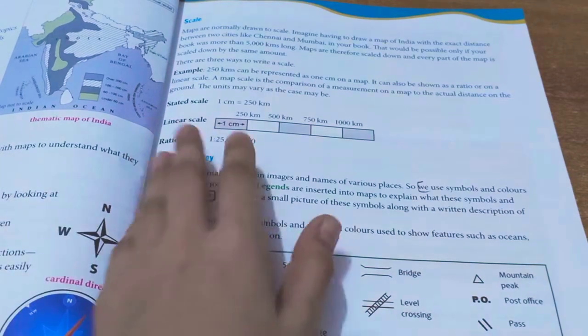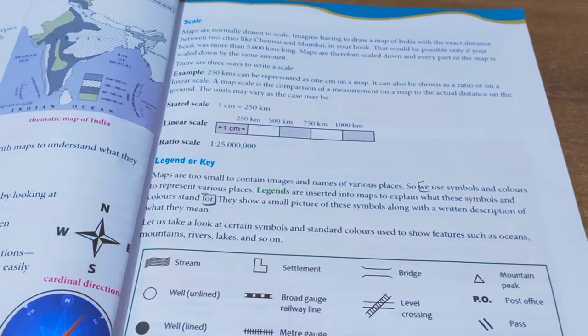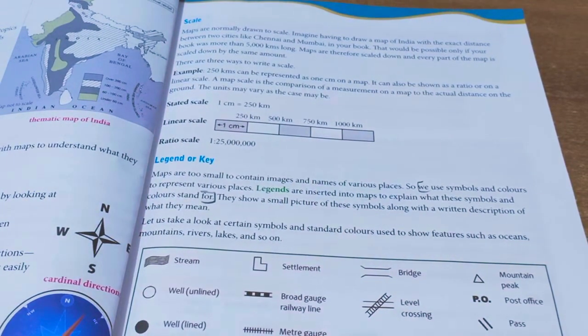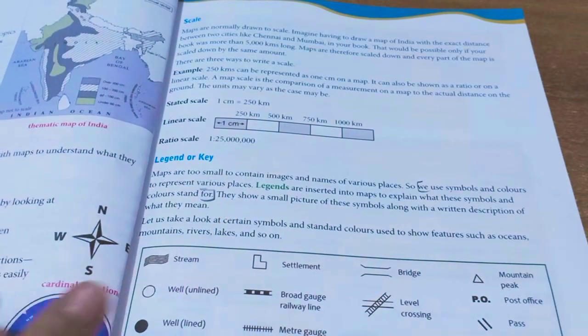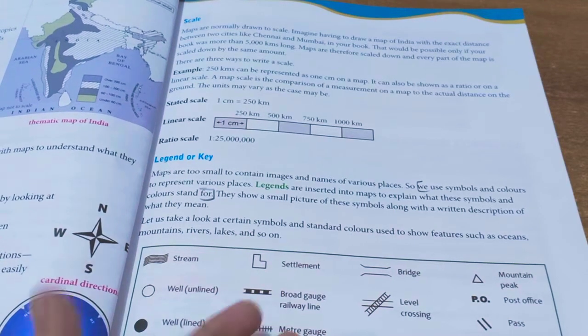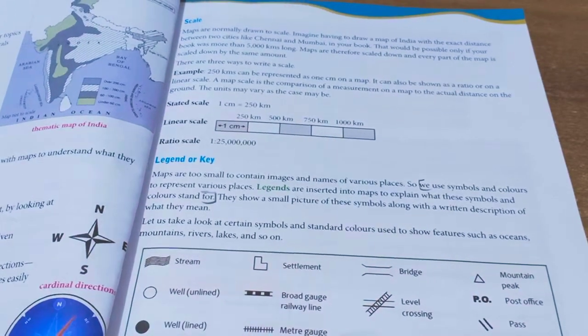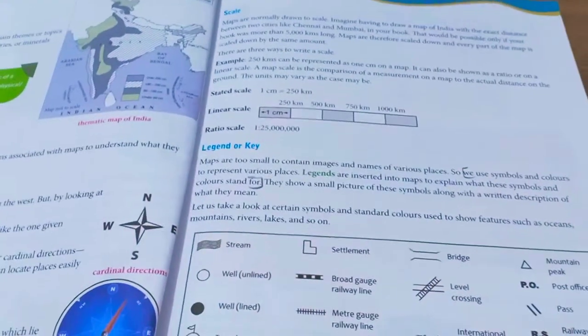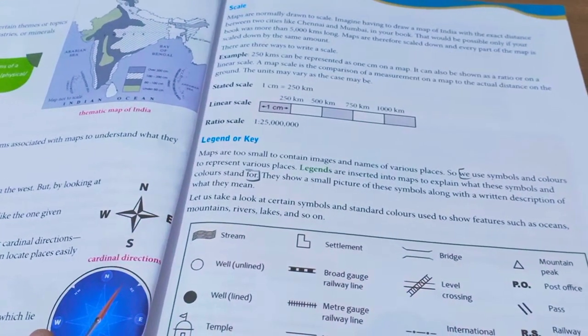Last one is the ratio scale. It is given as a ratio, like 1 is to 25,000,000. So that's given in ratio, and we all know what ratios are. Now let's move to the next thing, that is legend or key.